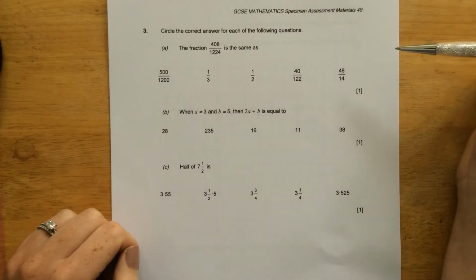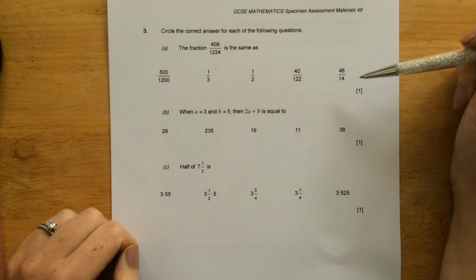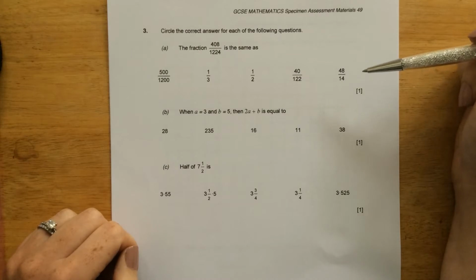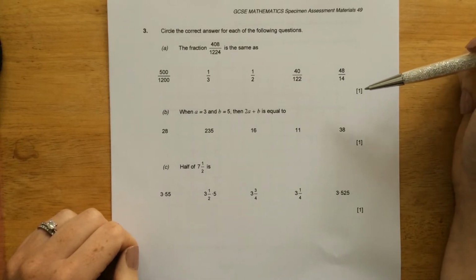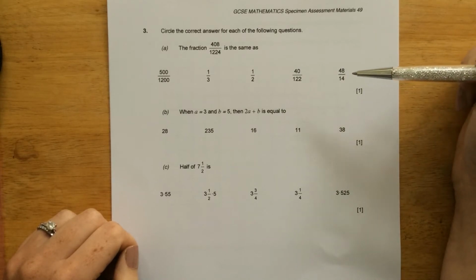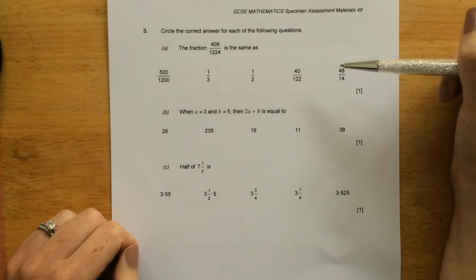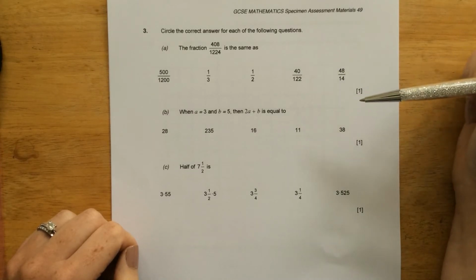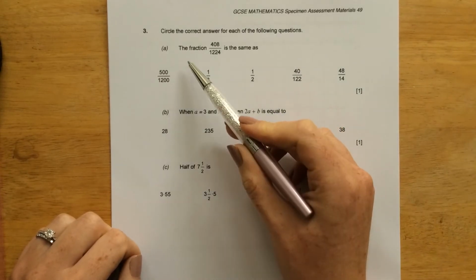Carry on throughout the paper. Don't forget to come back to it though and have another go. If you're still stuck, then make sure that you circle one answer for each of these. Don't ever leave anything blank because you've still got a 20% chance of getting it right, even if you've had a guess. Okay, so let's have a look at part A then.